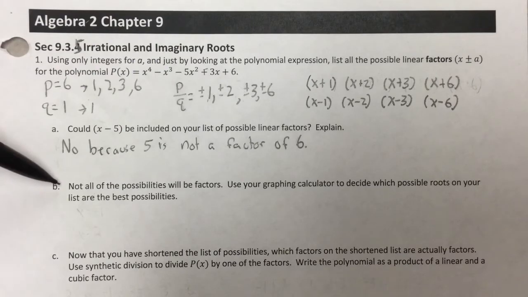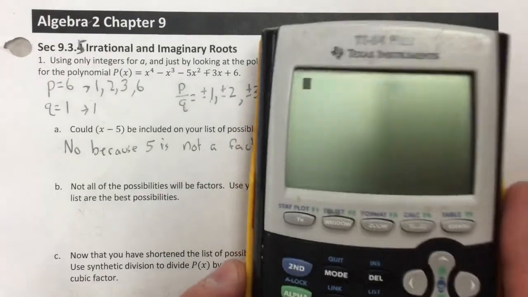All right, so it says not all of the possibilities will be factors. Use a graphing calculator to decide which possible roots on your list are the best possibilities. So we're going to type this in here.